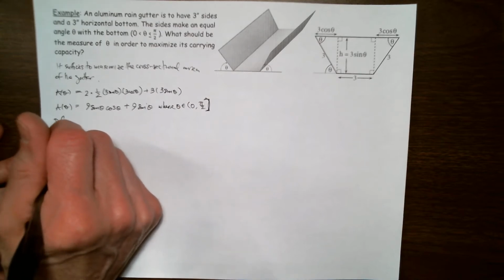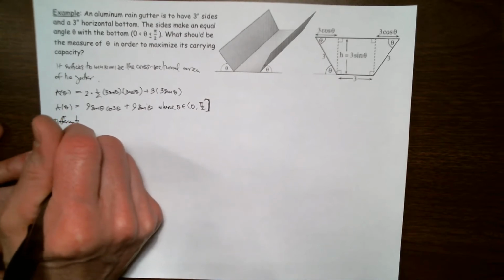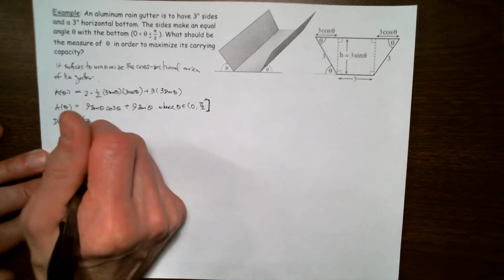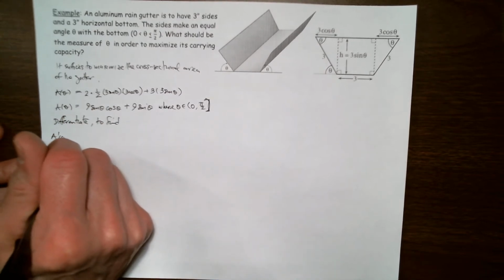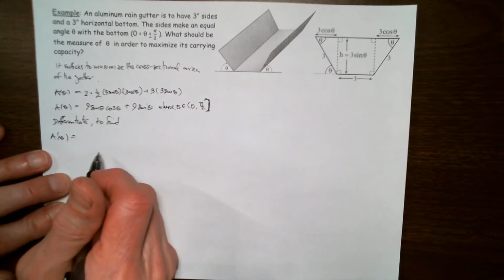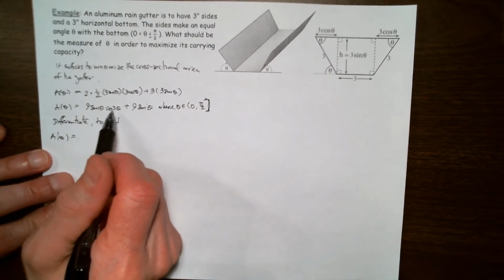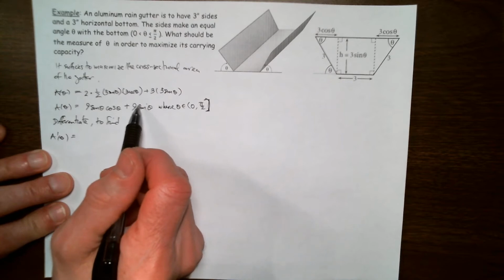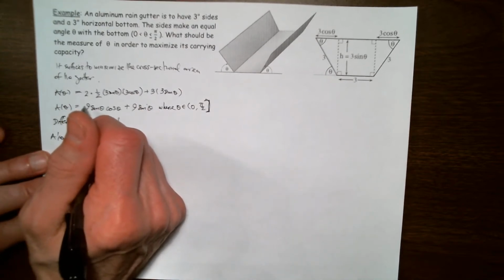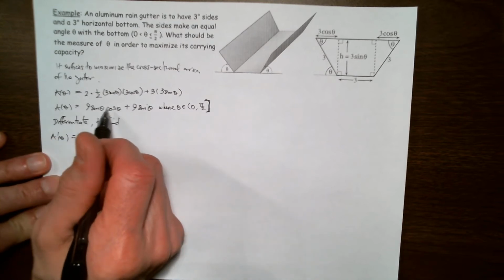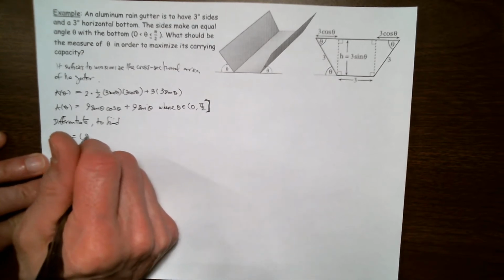We must differentiate it to find the derivative of area with respect to theta. Because the first term in the sum is actually a product, we can use the product rule.